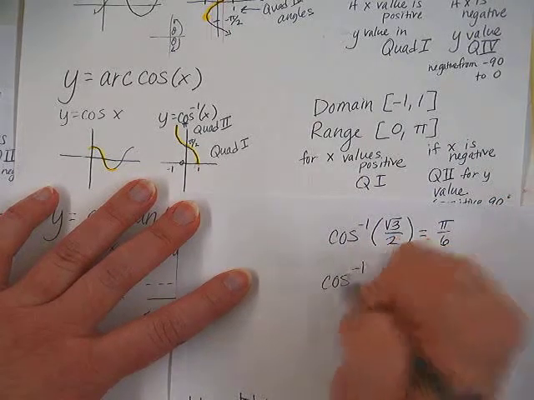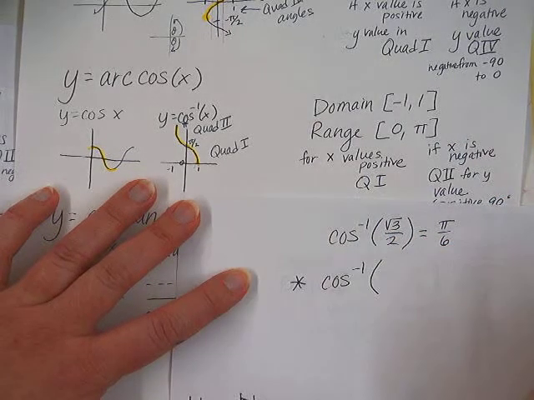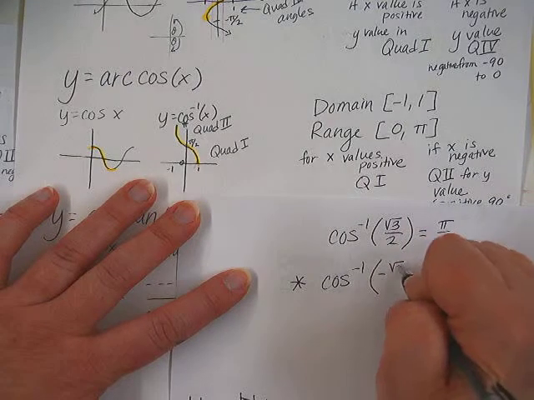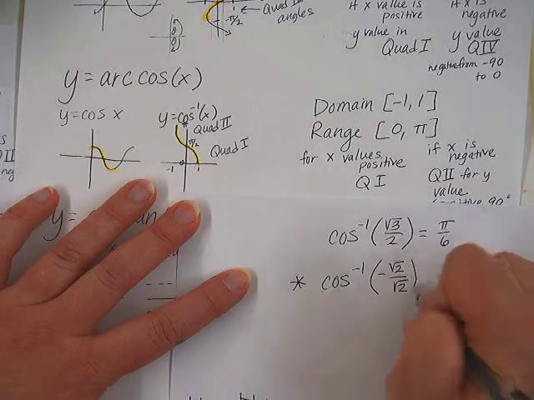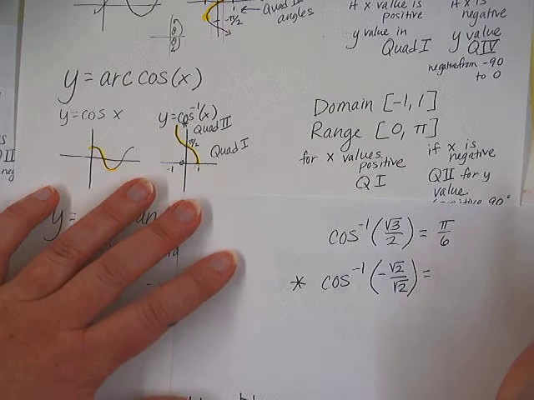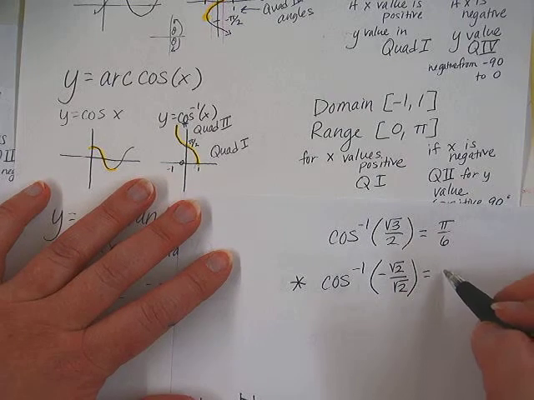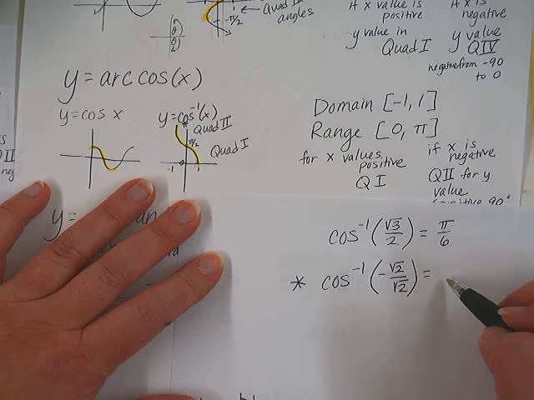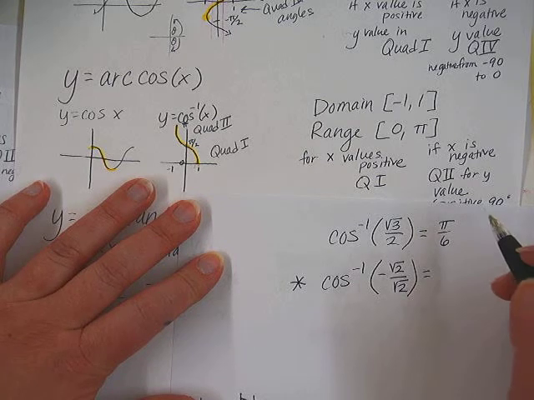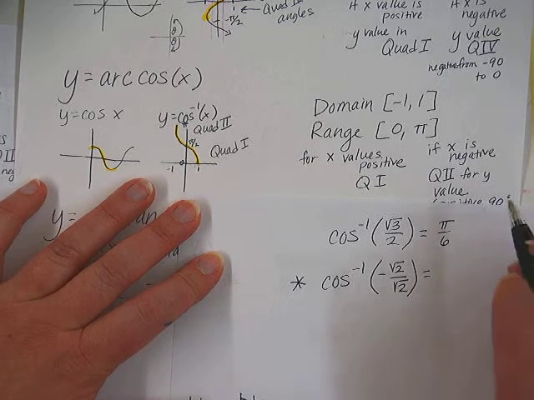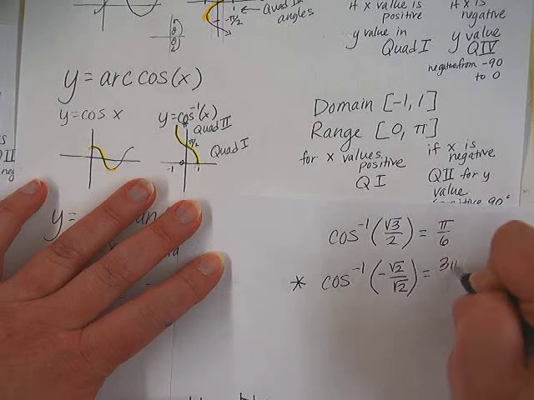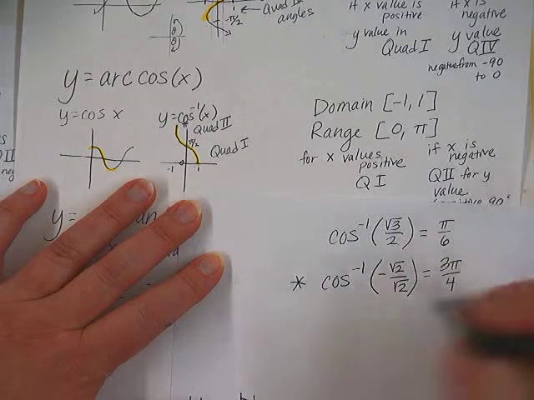But here's the important one. If we do the inverse cosine of a negative ratio, then we do not get negative pi over 4 like we would for sine. Instead, we get pi over 4 in the second quadrant, which is 3 pi over 4. Let's try another one.